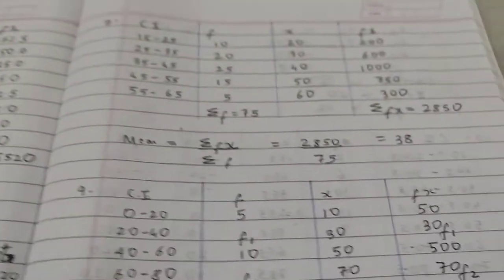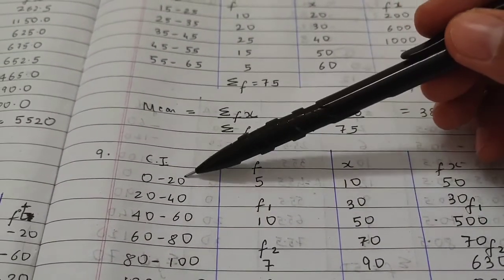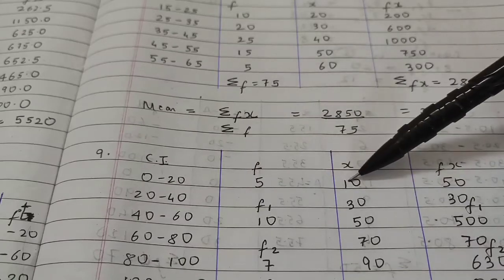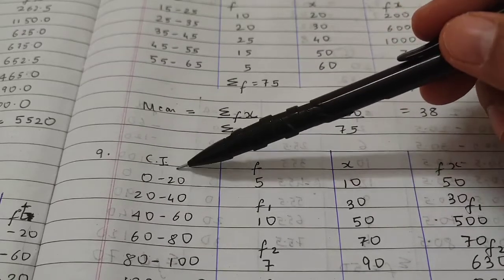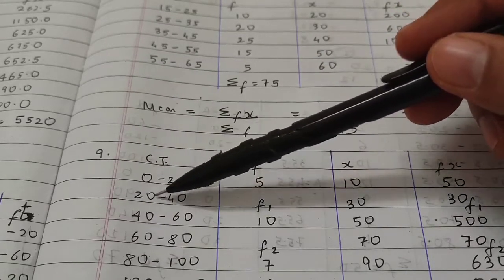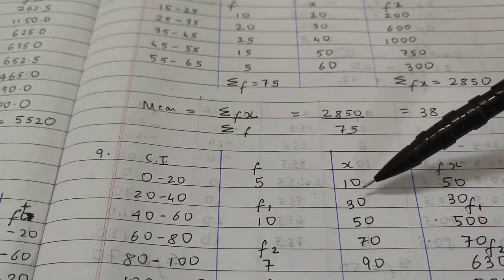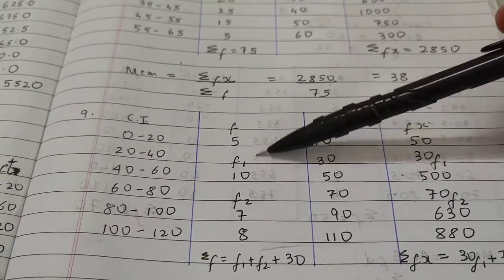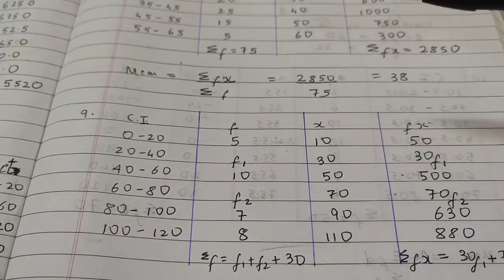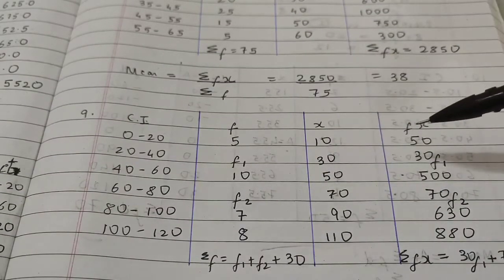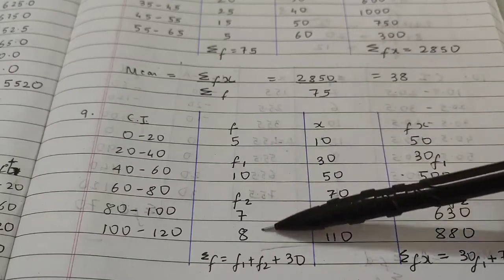The class mark will be the midpoint of 0 to 20. Midpoint is 10. The average of 0 and 20, upon 2. 20 plus 40, 60 upon 2, 30. So midpoint is 30. Once we get x, and f1 or f is already given, we can solve ahead. Again, we're using the direct method. Summation of f will be this.